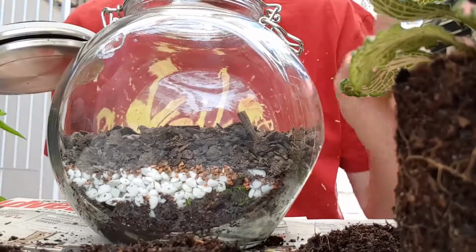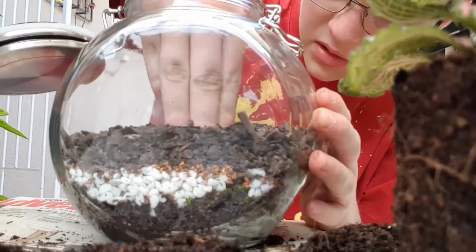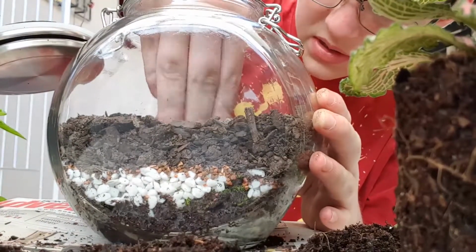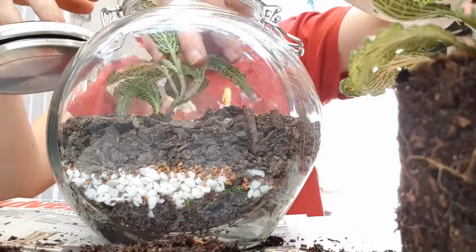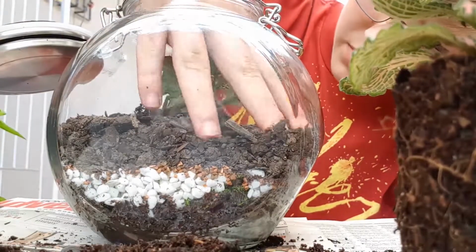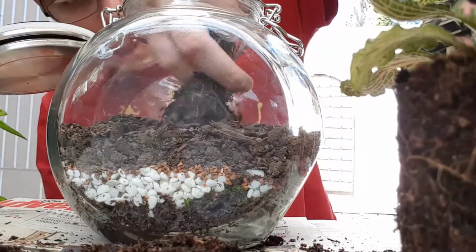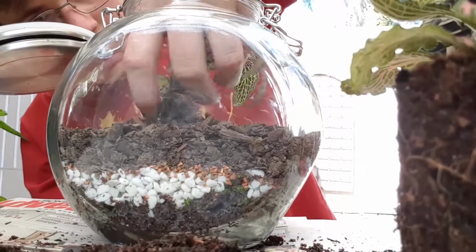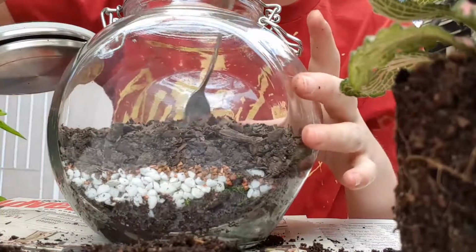I'm thinking this should go smack bang in the middle, so let's see. Okay, this is turning out more difficult than I anticipated.